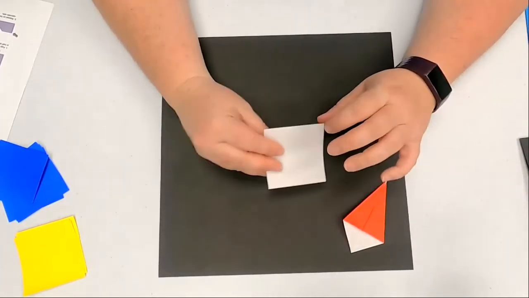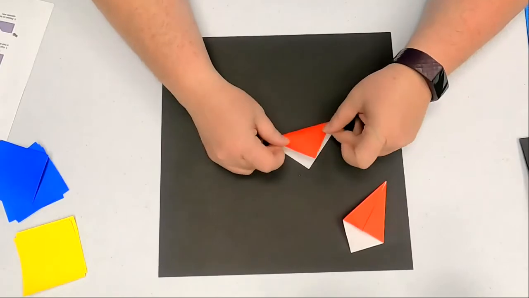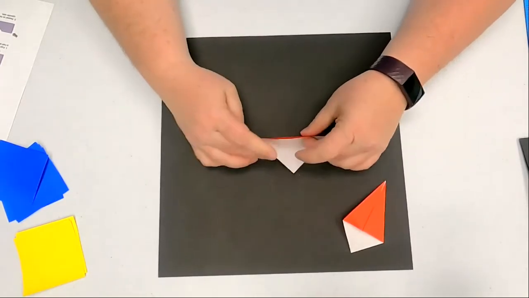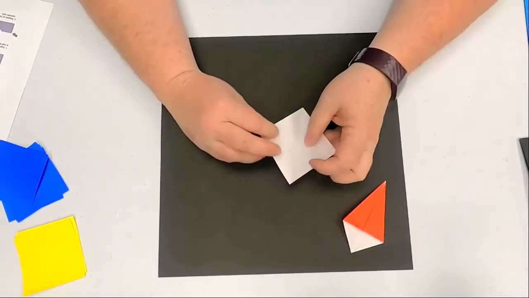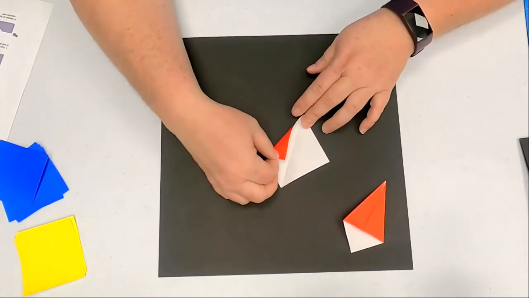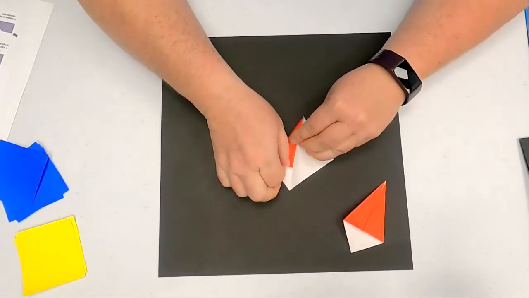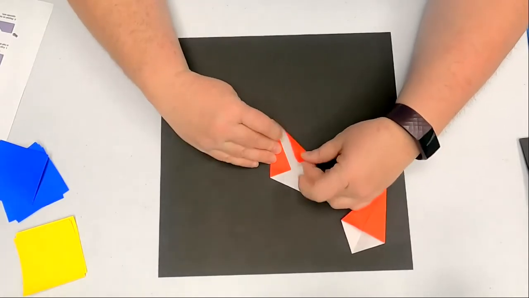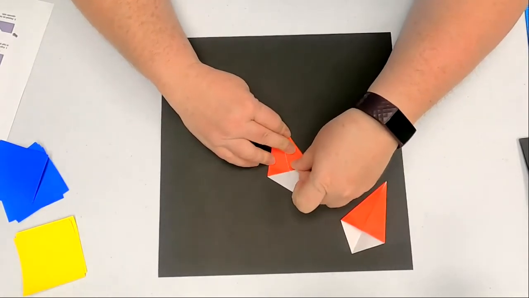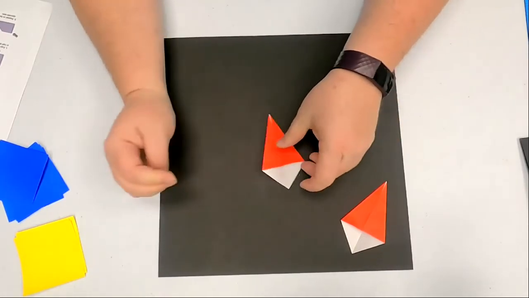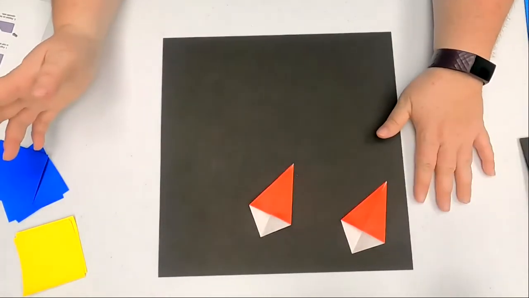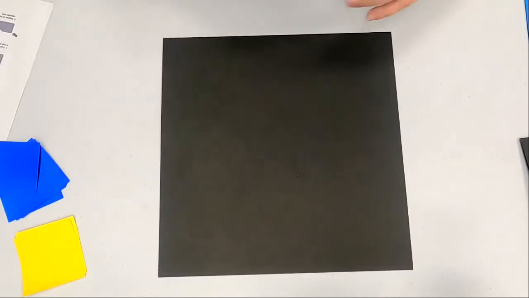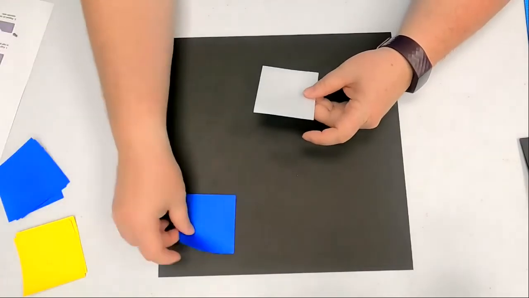One more time, the kite fold. So we're going to fold it diagonally, open it up, turn it a little bit, and then we're going to fold in to the center crease and fold into the center crease again. Okay, so those are your two kite folds. We're going to set those off to the side as well, and we have one more fold to talk about, and I'm going to use blue for this one.